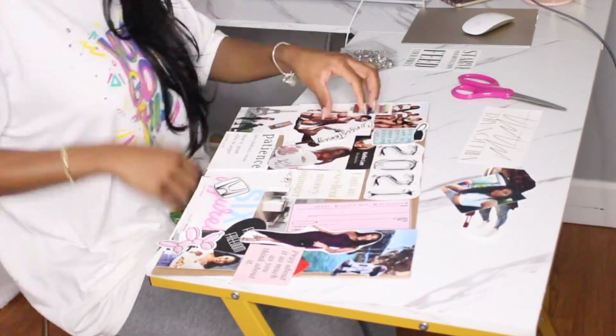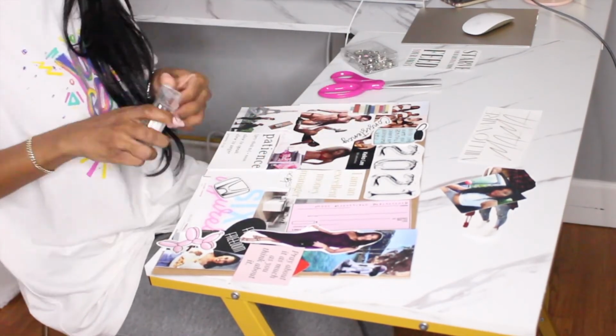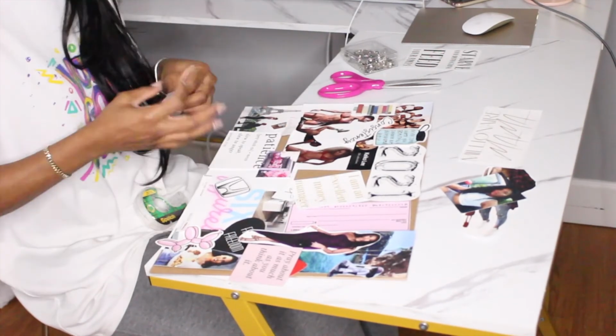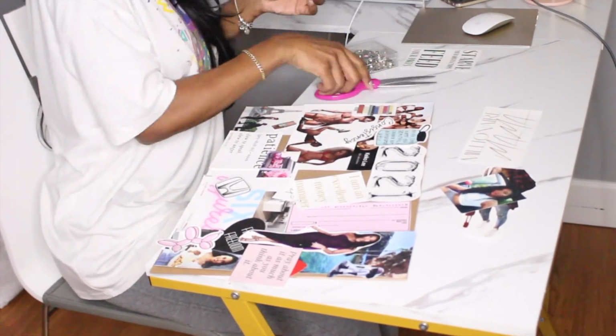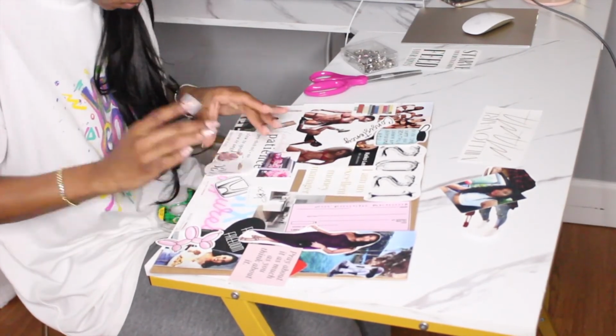So I'm just going to continue to cut out and tape all these things down. This was super easy and fun. Again, it did not come out how I wanted it to, but I'm very anal with this stuff. So I was a little bit sad, but it was cute. It came out cute. I was being dramatic.